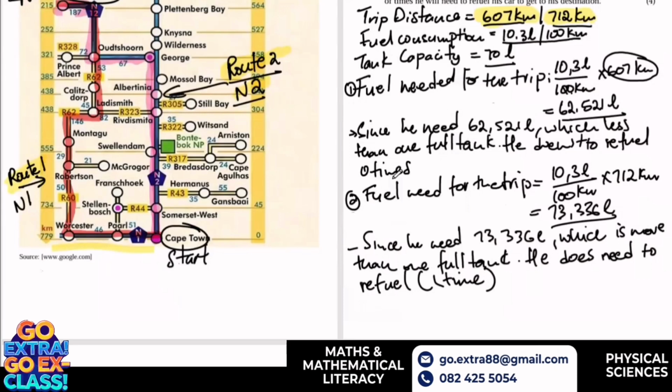Already we're given the rate. I'm going to just write it here at the bottom. We already know that the rate, you can write it as a ratio. The ratio says that 10,3 liters, that is the liters, compared with the distance. The distance is 100 kilometers.